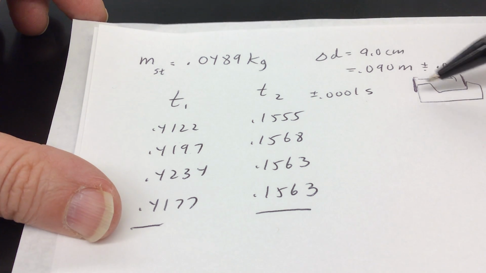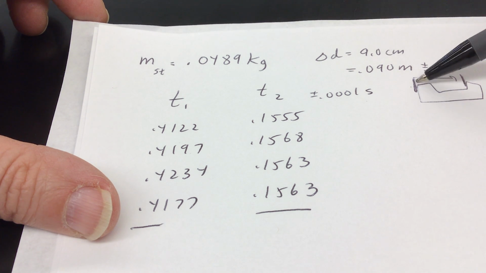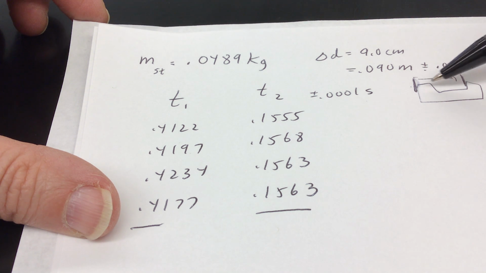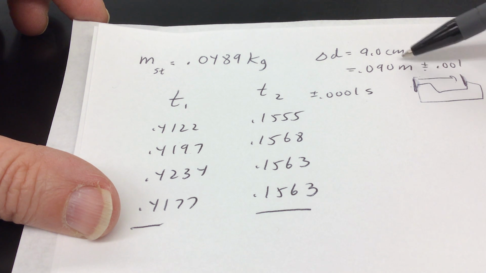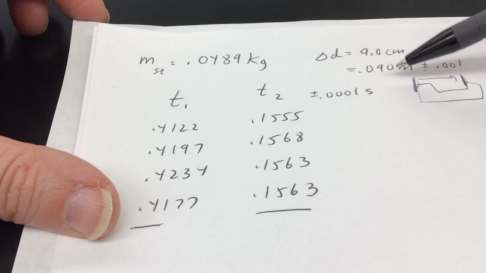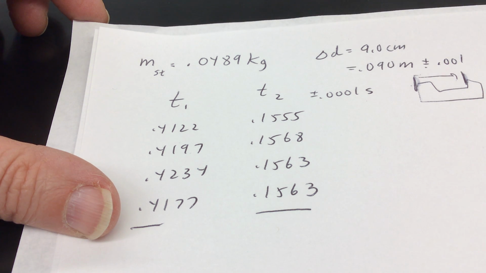The photogate first starts timing when the first edge hits it, and then when it sees nothing, it'll wait for the second time it's blocked. So it'll time from this first edge to this first edge. This was 9.0 centimeters, or 0.09 plus or minus 0.001 meters.